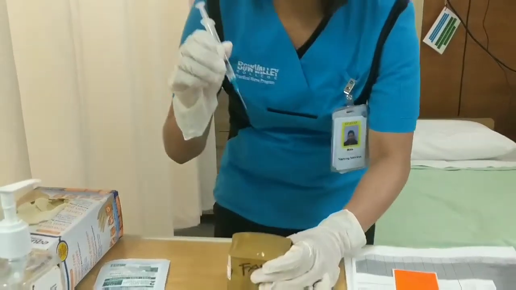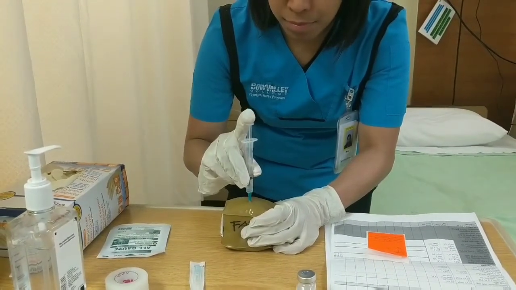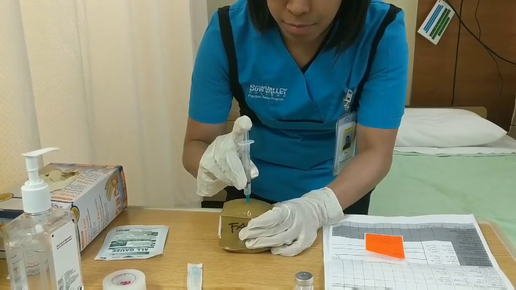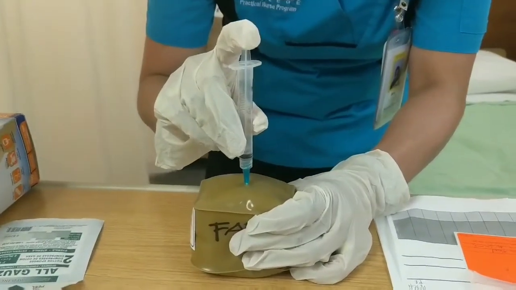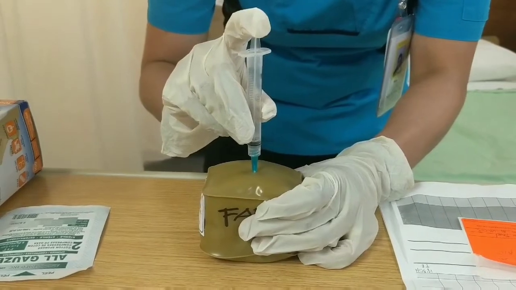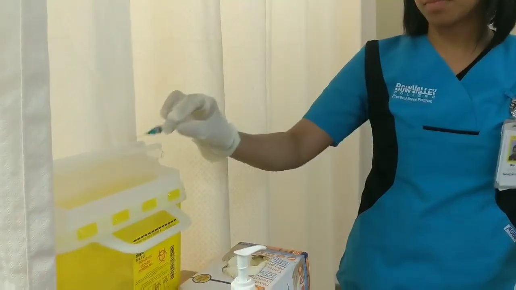Pinch an inch. Inject the medication at 1 ml per 10 seconds and hold it for another 10 seconds for proper absorption, and throw the needle into the sharps.